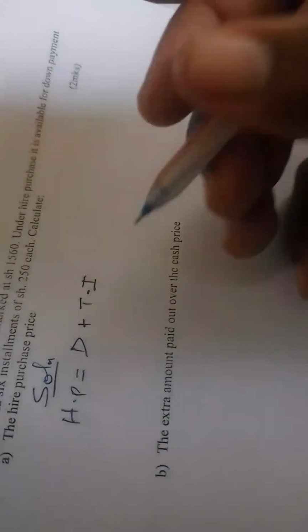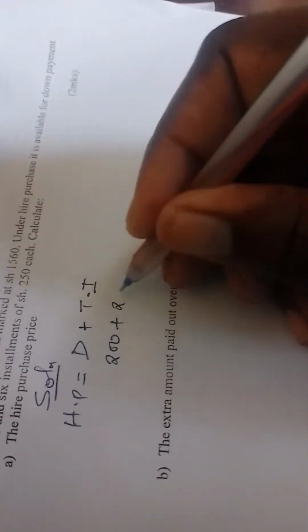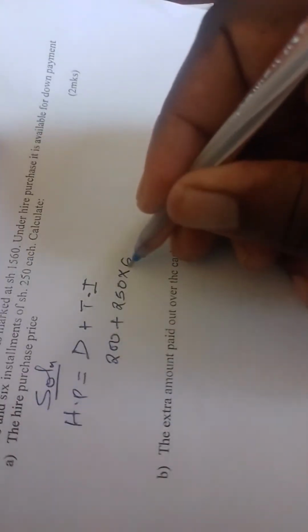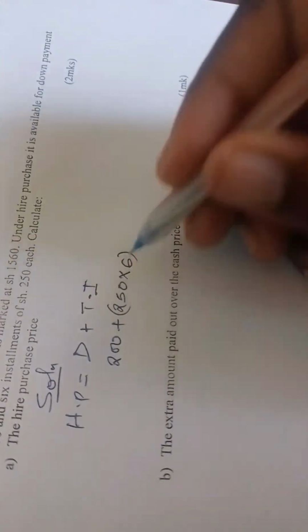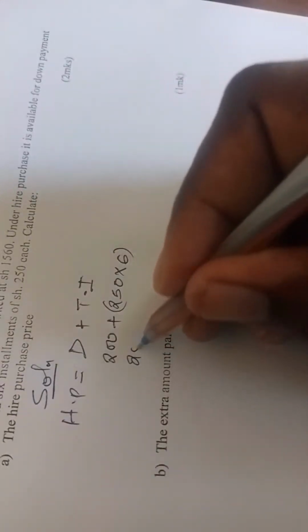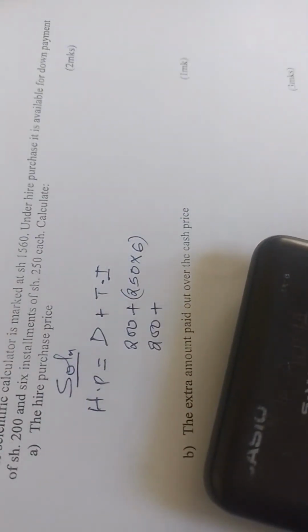So the deposit, we have a deposit of 200, will be 200, then plus the total installment is the same as 250, then times 6, because he was supposed to pay 250 for 6 months. So this one will be 200 plus, if you take 250 times 6, this one is the same as 1500.